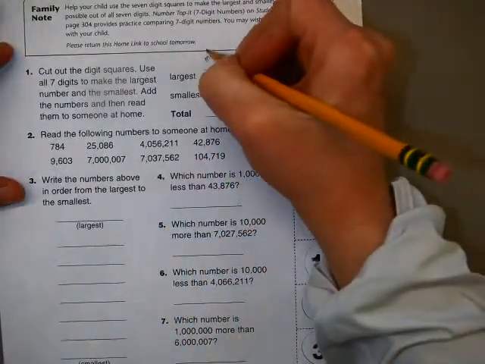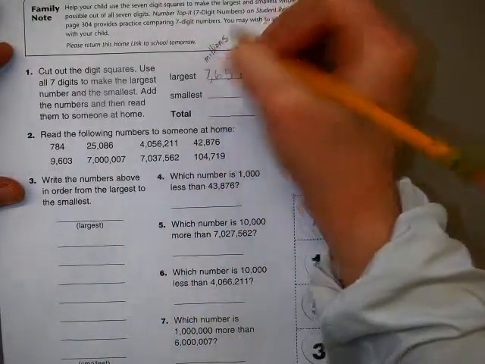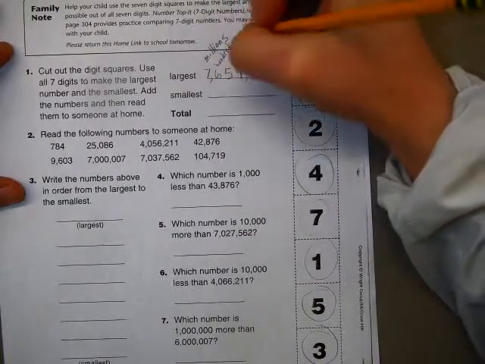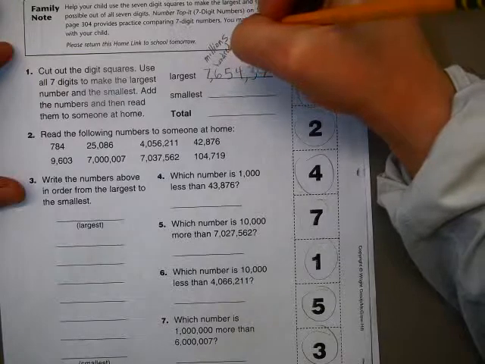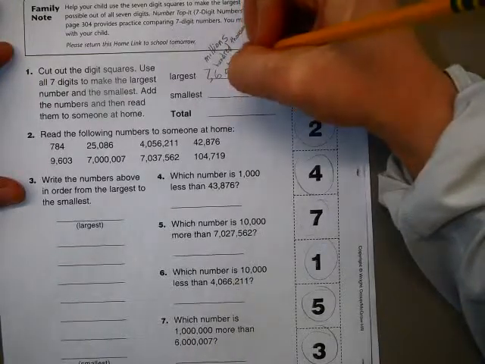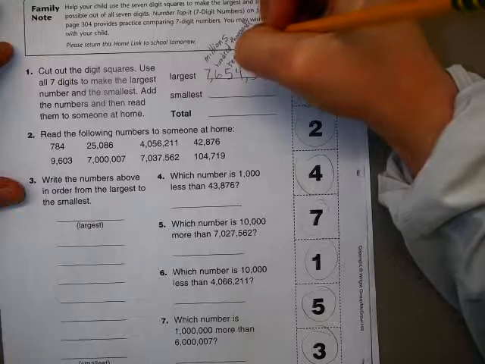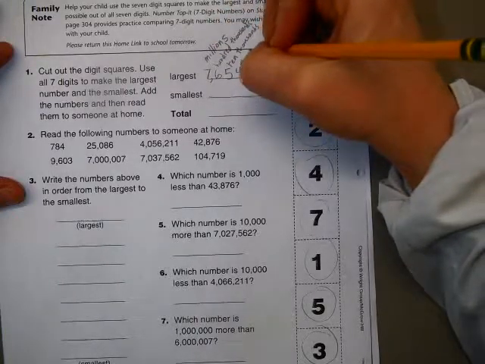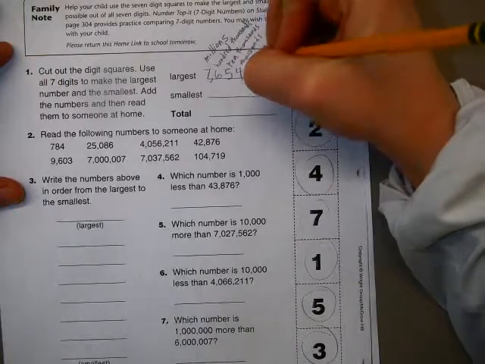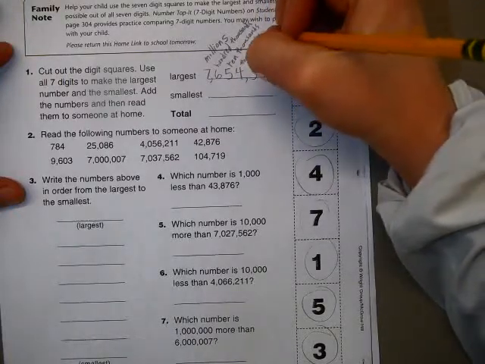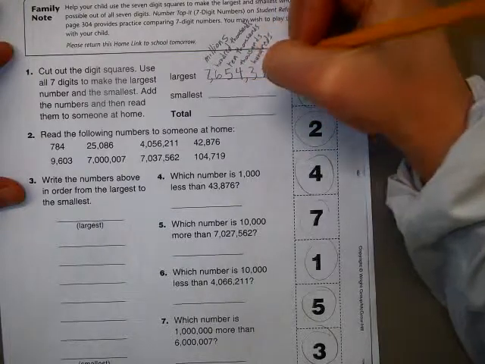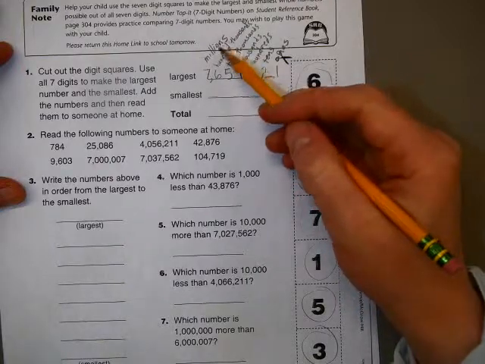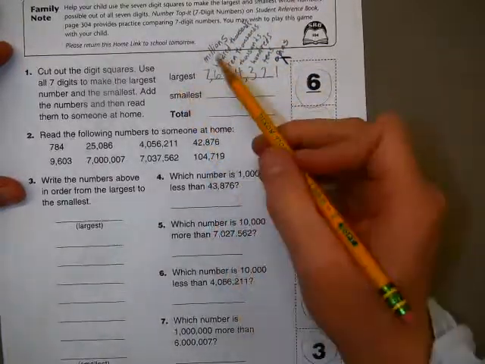I'm going to write that down. Millions. This is 100,000s. 10,000s. Thousands. Hundreds. Tens. And ones. So all the way up to the millions place. This is the largest number that we can make.